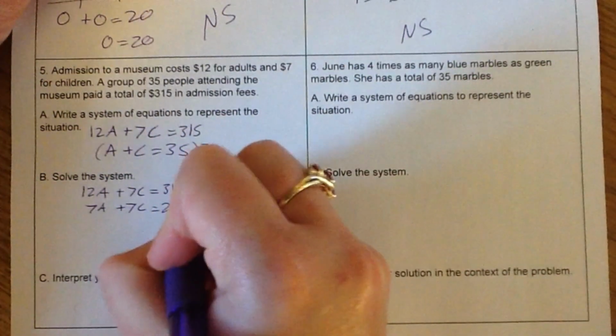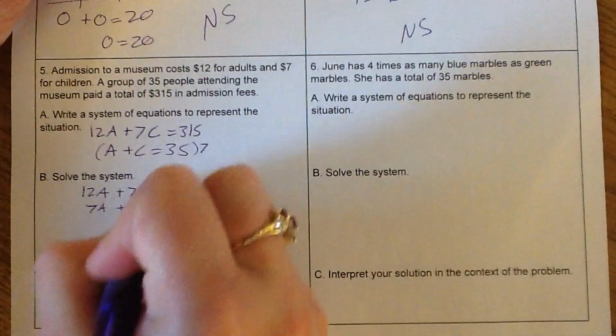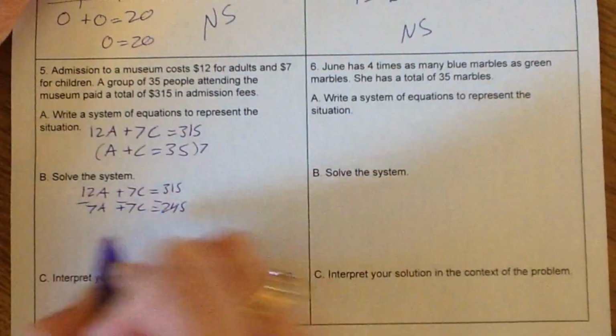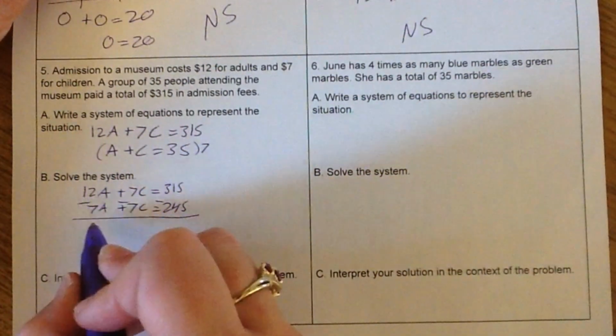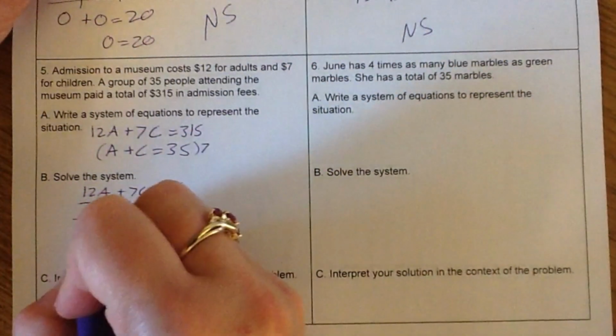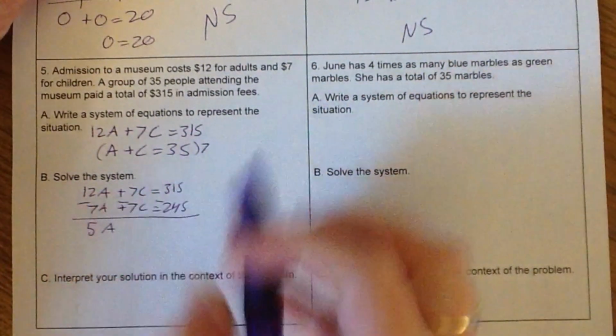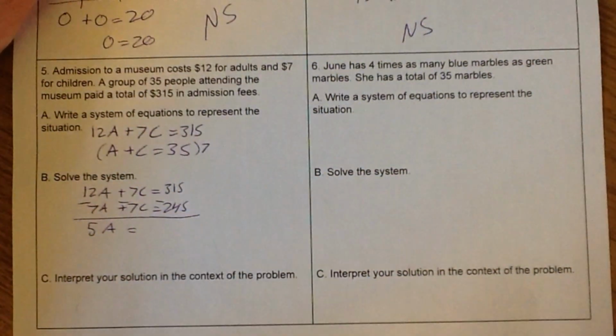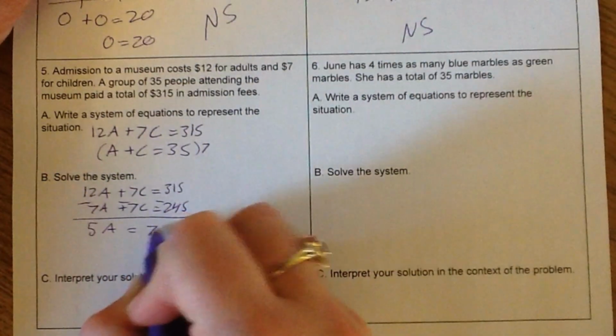That's 245. Because these are the same sign, I'm going to subtract. So 12 A's minus 7 A's, that's going to be 5 A's. The 7 children cancel out with the 7 children. And 315 minus 245 is 70.